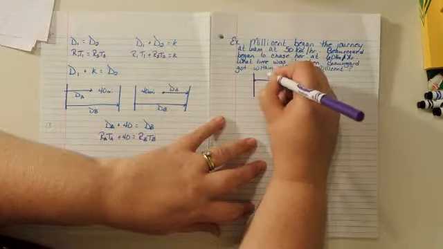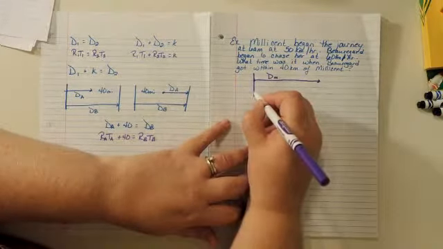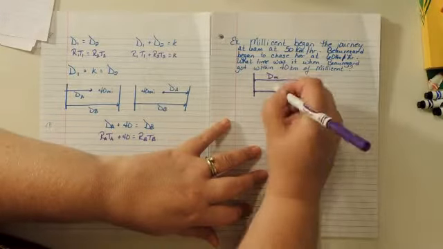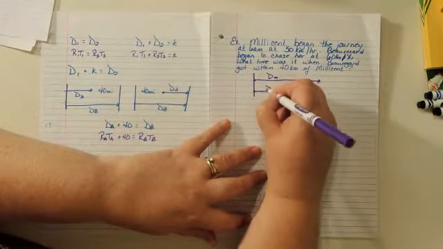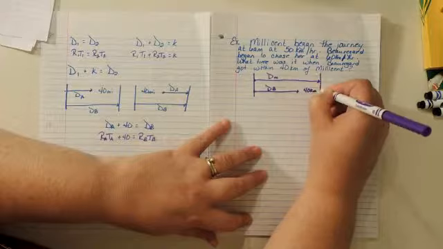Alright, so here is Millicent. Millicent traveled that far. Beauregard is going to start at the same place, but he is going to stop, or our time anyway is going to stop, when he is 40 kilometers away from Millicent. Okay?